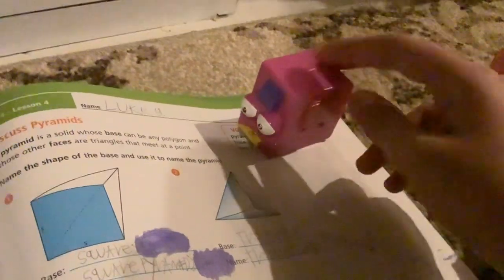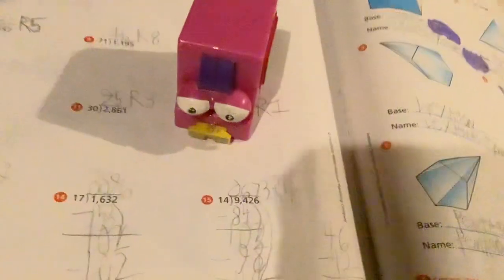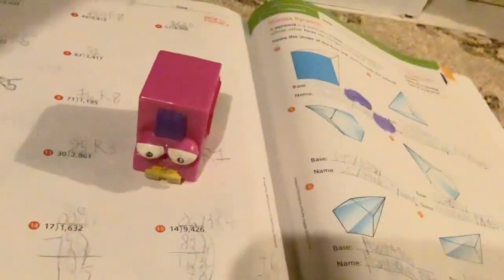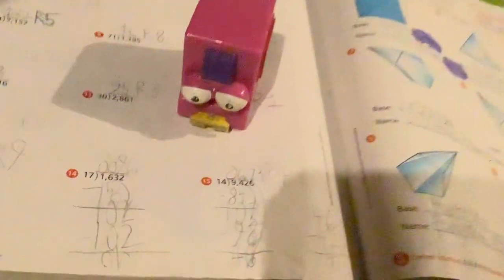Oh, and one more thing. Do you know how that prism we just talked about, the cylinder, could have 2 circular bases? Well, a pyramid could also have a circular base, and such a pyramid is known as a cone. Like, have you ever heard of an ice cream cone, or a traffic cone, or a party hat? Yeah, those are all cones.